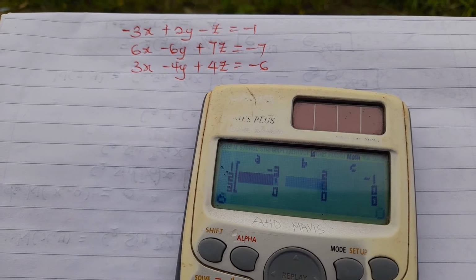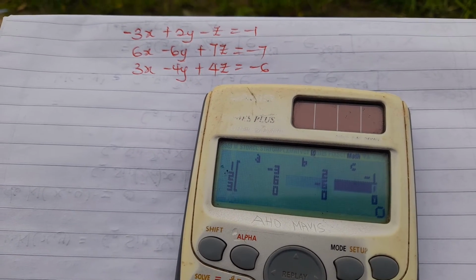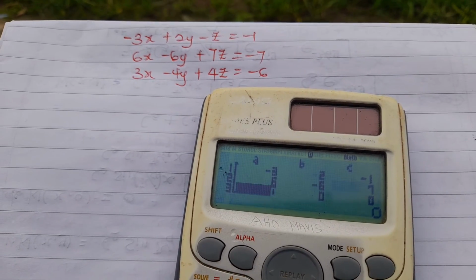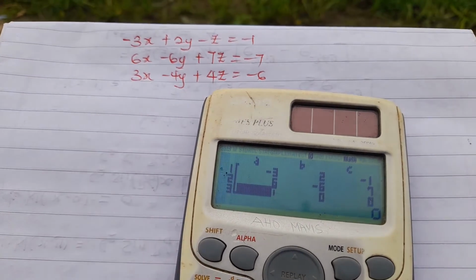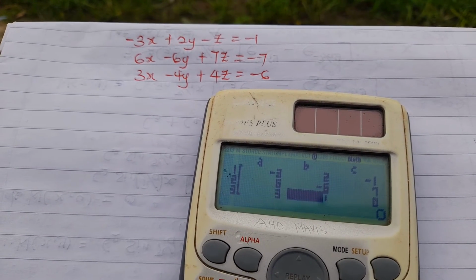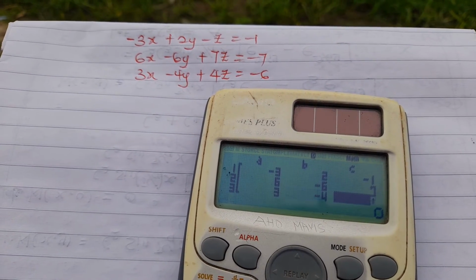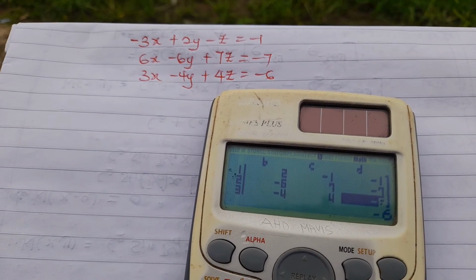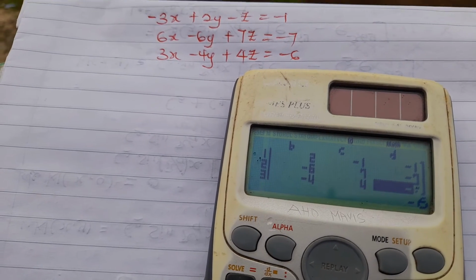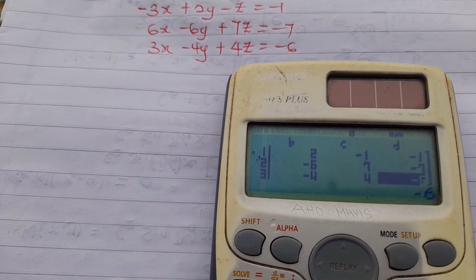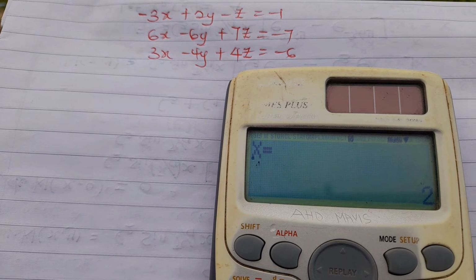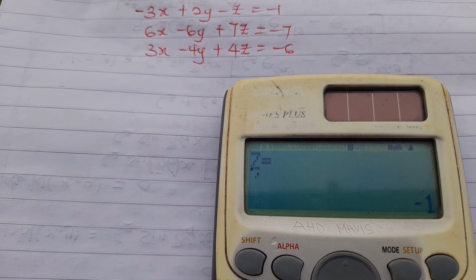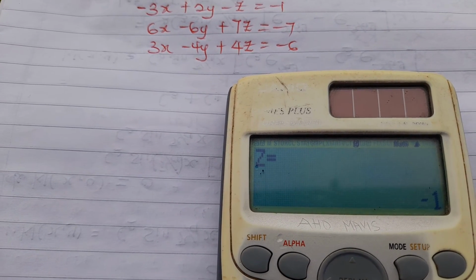6 equal to, -6 equal to, 7 equal to, then -7 equal to. We come to the third one, which is 3 equal to, -4 equal to, 4 equal to, then -6 equal to. When you are done, just press equal to get your value of x, y, and z. So you can realize that your value of x is 2, y is also 2, and z is -1. I hope this will help you.